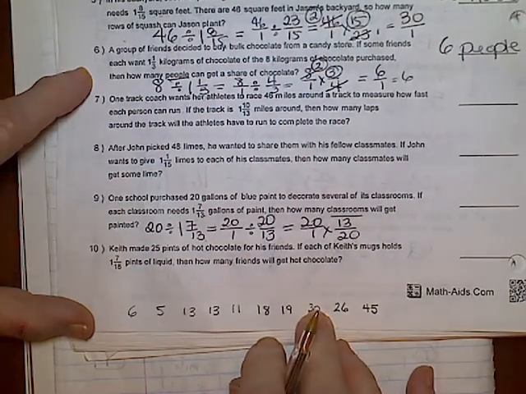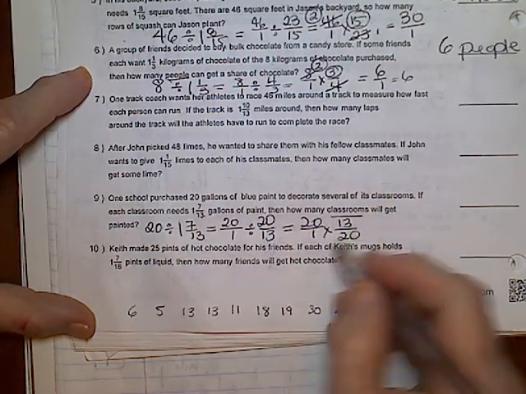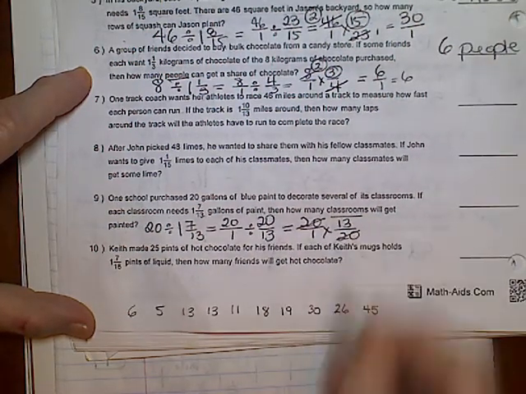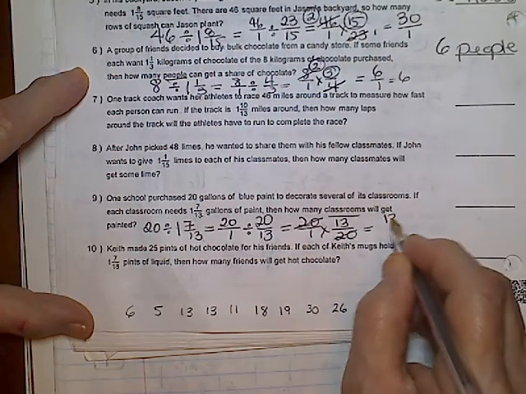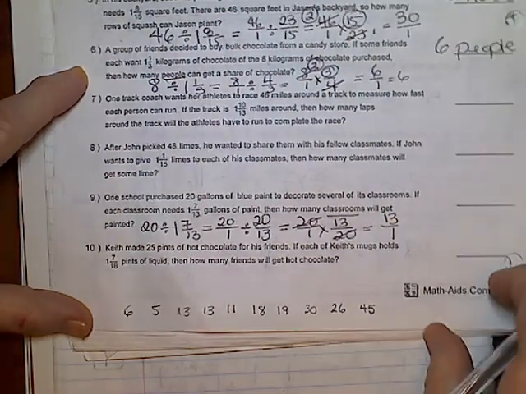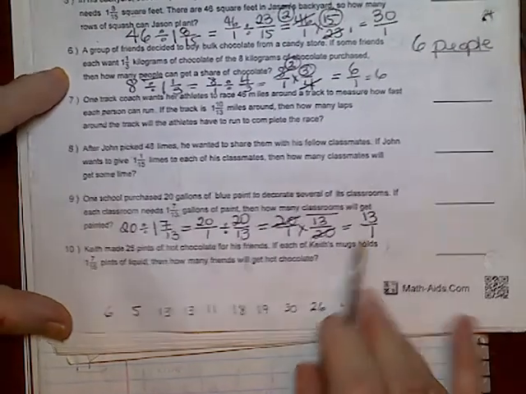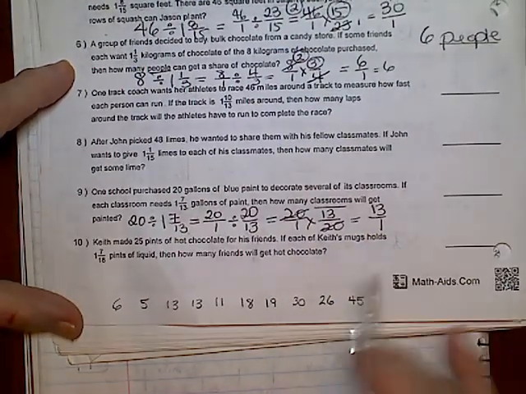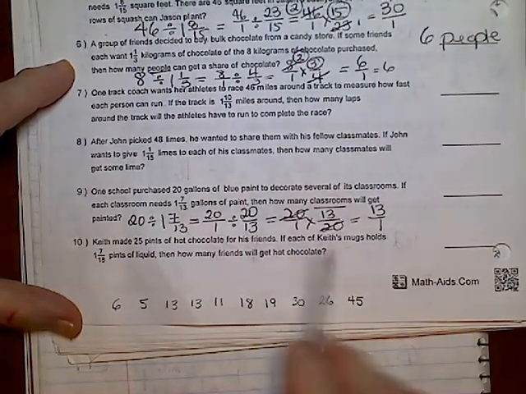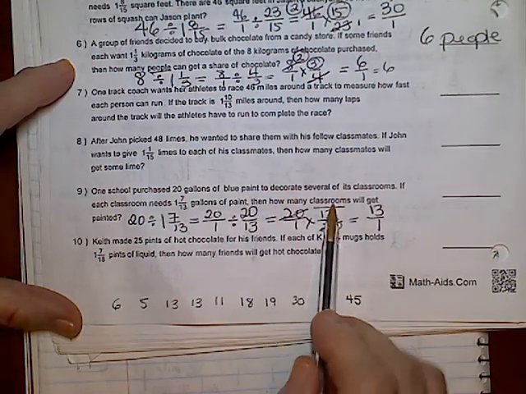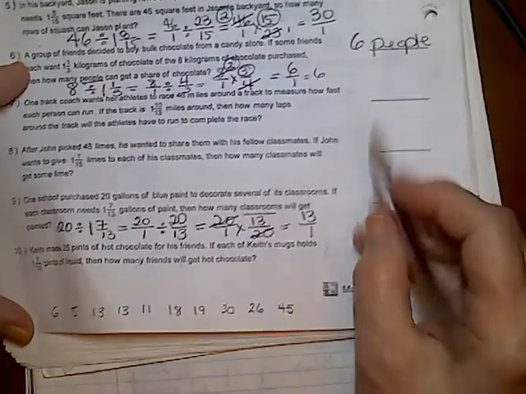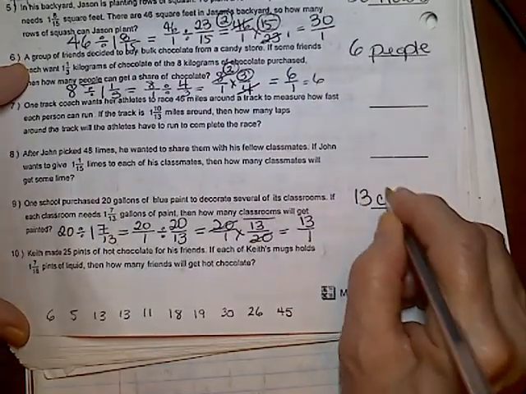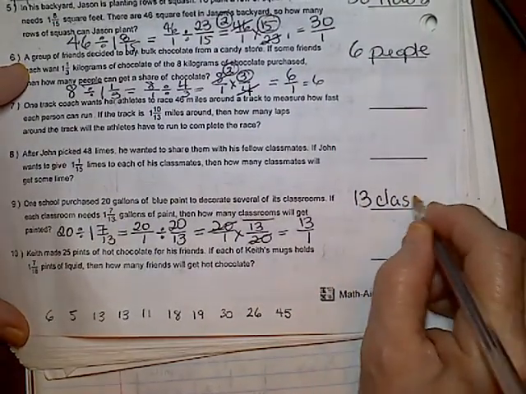And then, what can we do? Cross that out. 20 divided by 20 is 1. So what do we have left? 13 over 1. So it looks like our answer is 13. And it's 13 what? Gallons of paint? Read it carefully. How many classrooms will get painted? 13 classrooms. And in fact, I think I've gone over a lot.